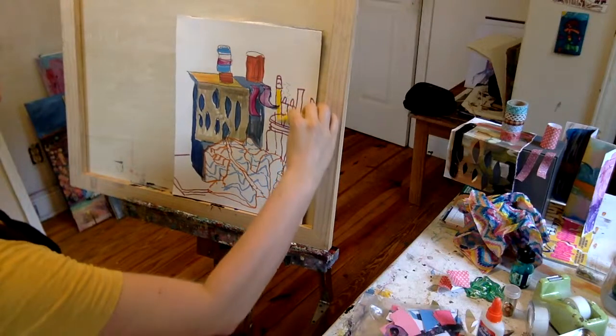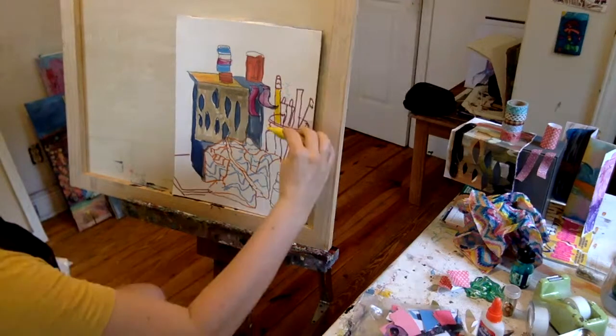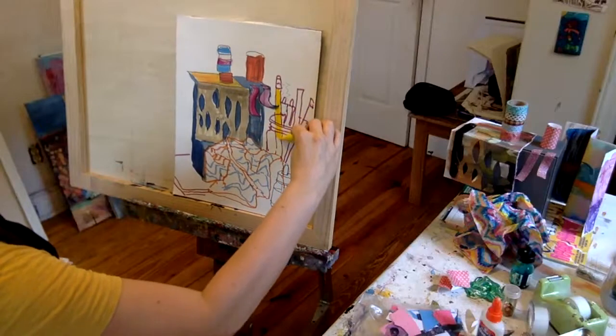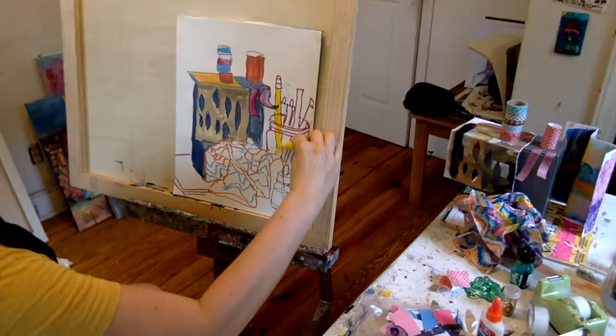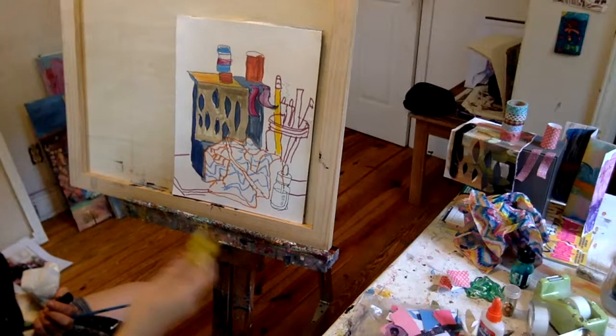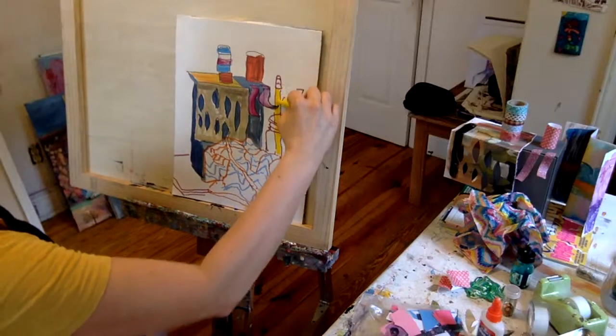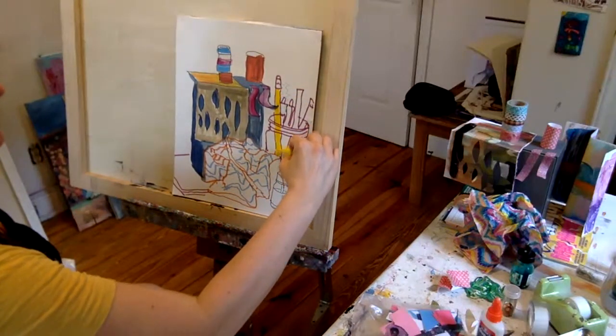I really want to get into the mixed media aspect of this today. So I'm just going to be going back and forth between paint and drawing tools.